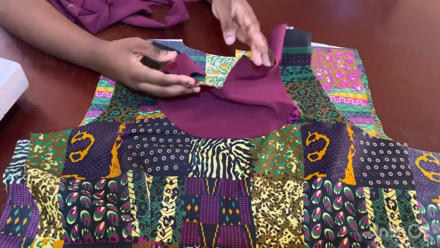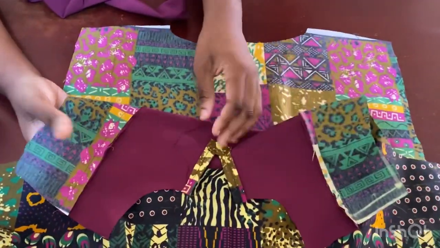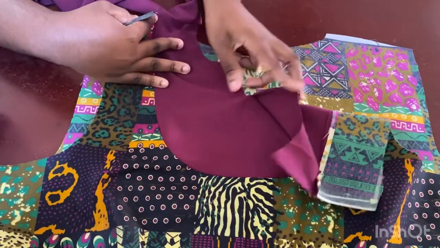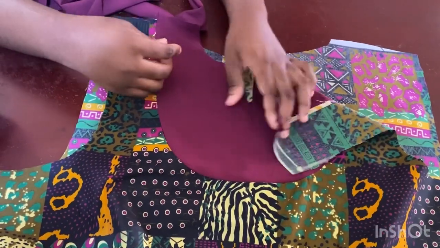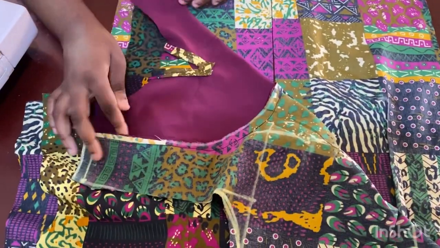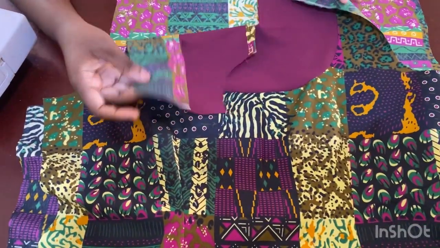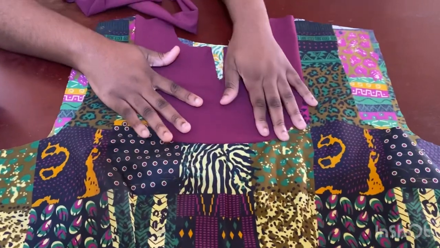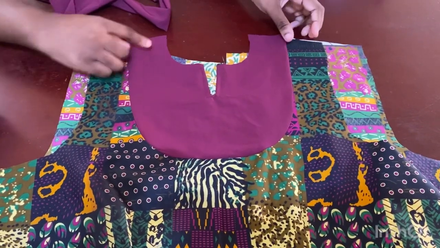So guys, this is what I was saying about flipping the neckline. You see, just use something to turn it over, and that is basically it. So I've gone ahead and joined this here. You see my seam all over like this, coming back to the other side. So once you join this, the next step is going to be to join the shoulder together.